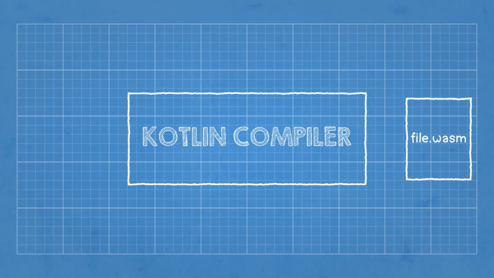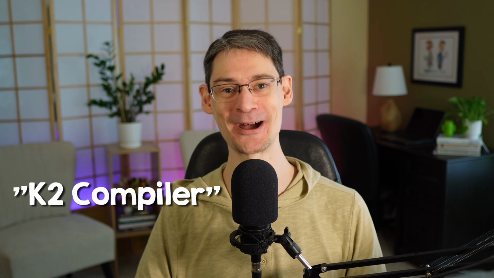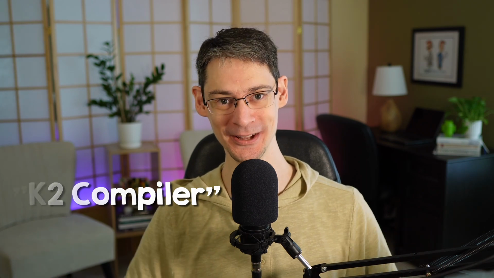So when we say K2, we're referring to that front-end part of the compiler, the rewrite that's happening for that front end. And Kotlin 2.0 is simply the version of Kotlin where that rewrite becomes stable. Now K2 is technically the new version of the front-end part of the compiler, but it's a mouthful to say the K2 front-end part of the compiler, so most of us just call it the K2 compiler. Just know that when we say that, we're not referring to the entire thing, we're just referring to that front-end part.